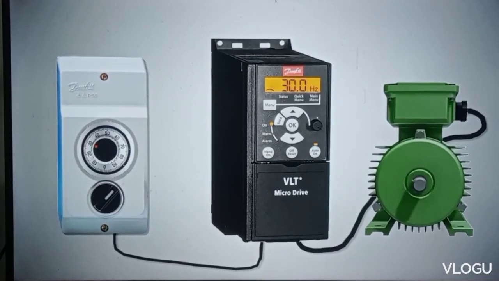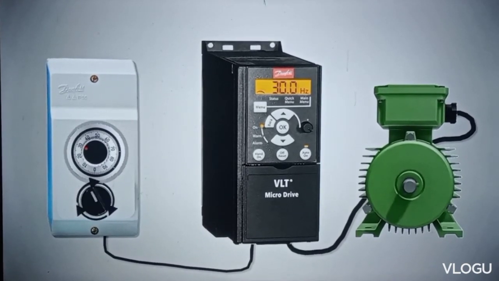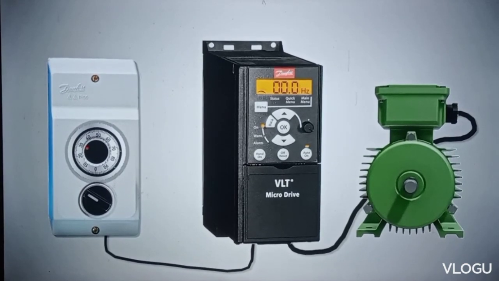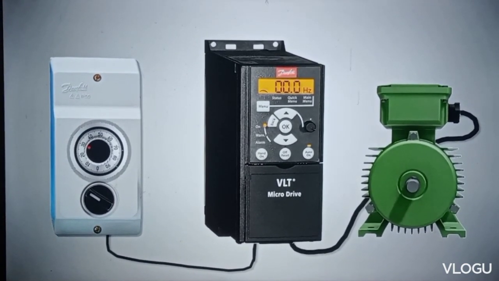Now, if we turn the selector switch off, the motor goes into the stop mode and slowly starts to decelerate and goes from 30 Hz to 0 Hz speed.